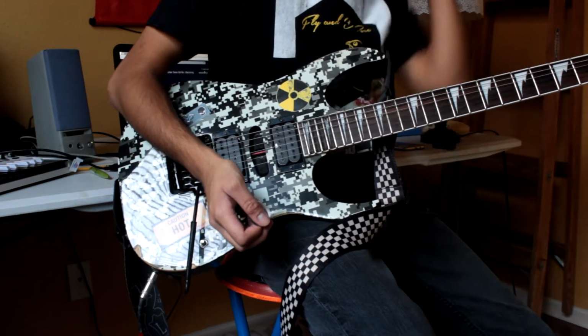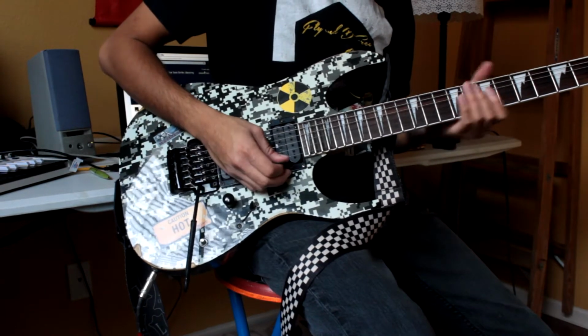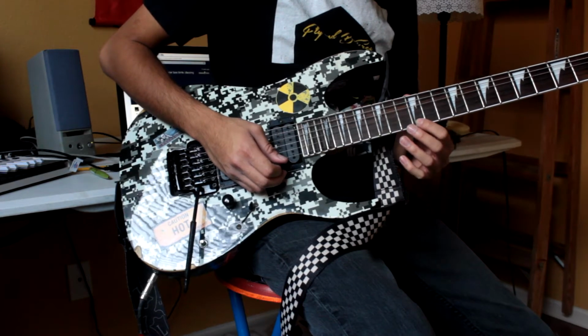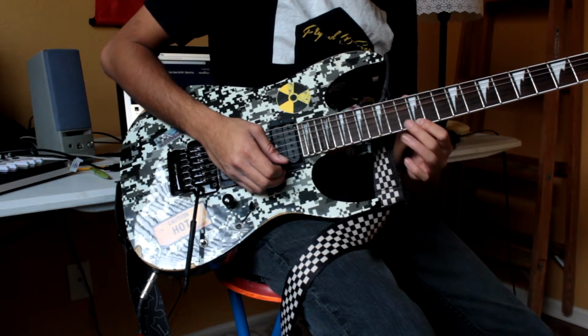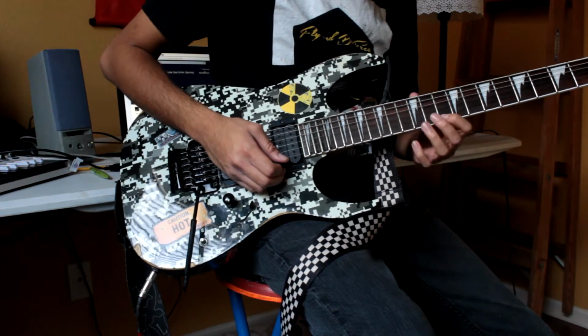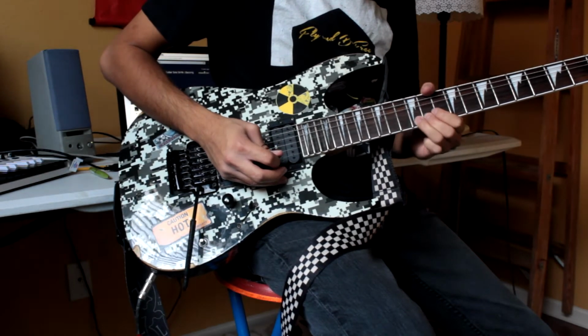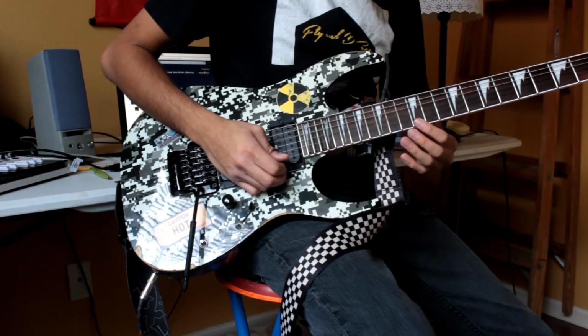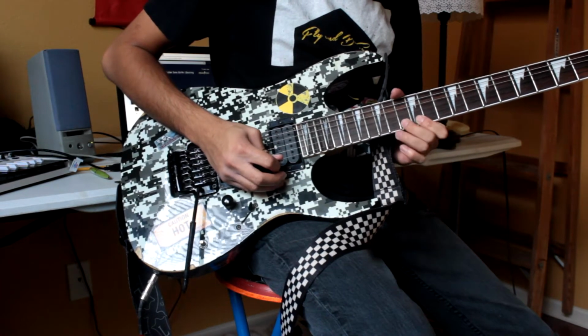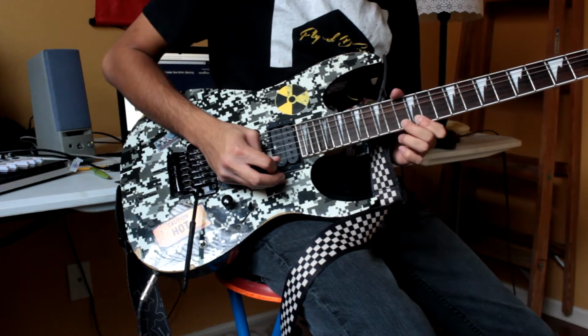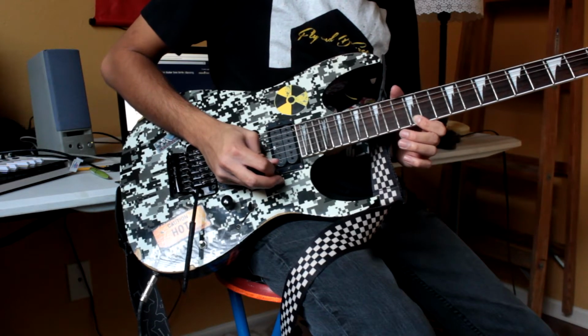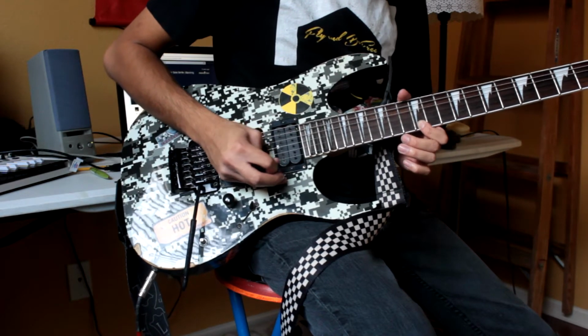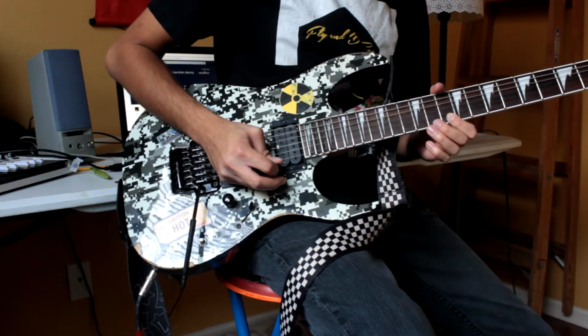And then the final part of the song is just a simple hammer off and pull off from the 12th fret on the high E string to the 13th, and then to the 10th. So 12, hammer off to 13, hammer off, and then slide to 10, and then hammer off to the 12.